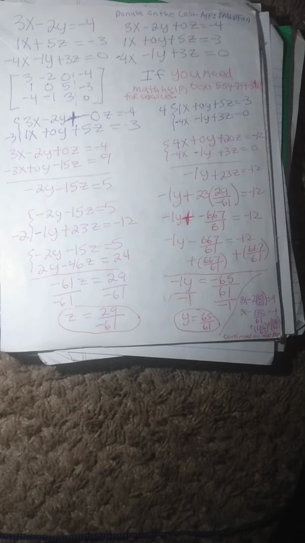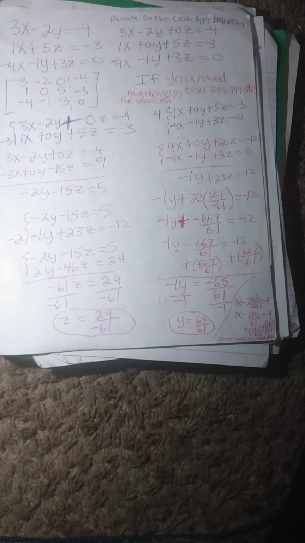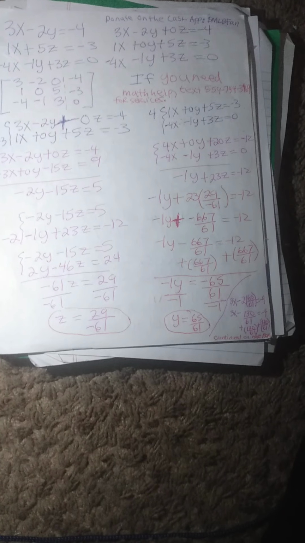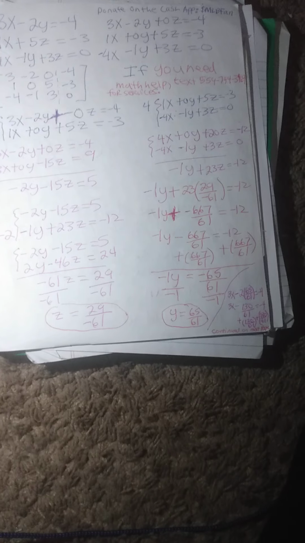Then we substitute this in for z in the equation that says negative 1y plus 23z is equal to negative 12. So negative 1y plus 23 times 29 over negative 61 is equal to negative 12. So negative 1y plus a negative 667 over 61 is equal to negative 12.